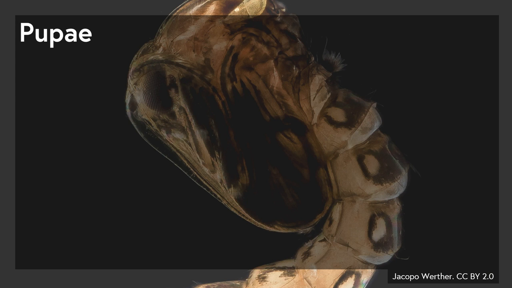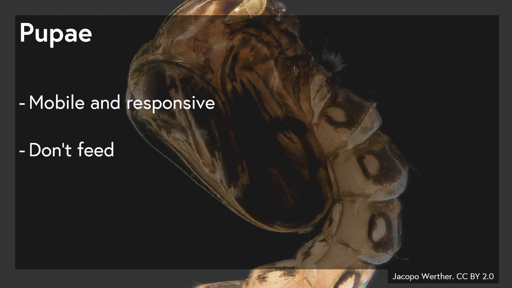Mosquito pupae are mobile and they respond to stimuli in the water, for example, movement or shadow, enabling them to escape from potential predators. Pupae don't feed and they need approximately 2 days to develop into adults.